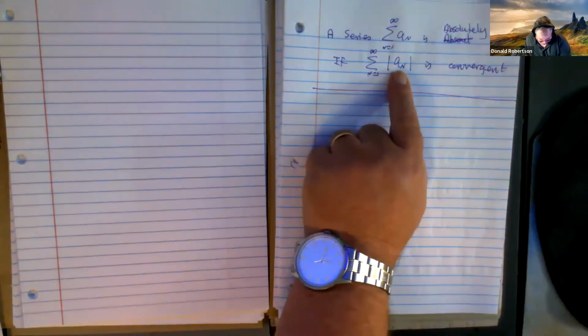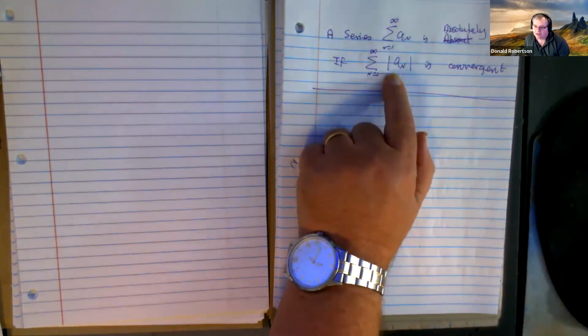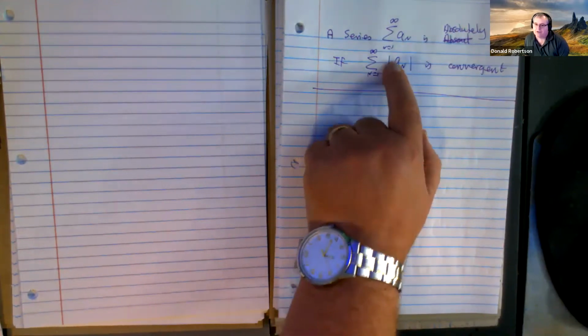And you might say, well, if this converges, that one is bound to converge, but that's not actually the case. You could have this series here, which might not match what this one does. This one here might converge and the other one might not. So let's see what could happen.